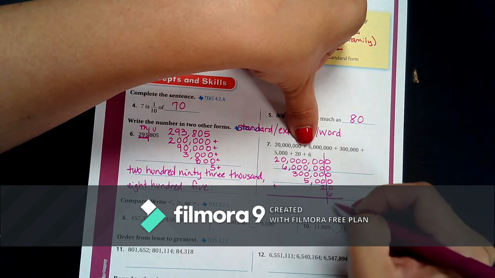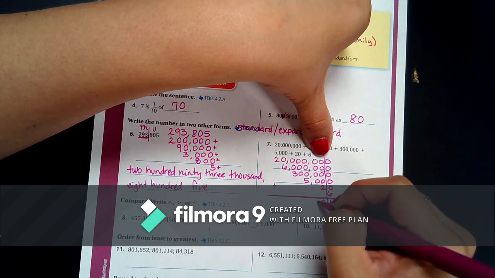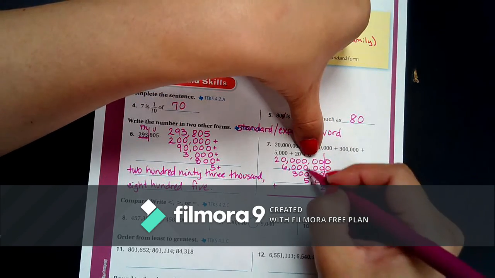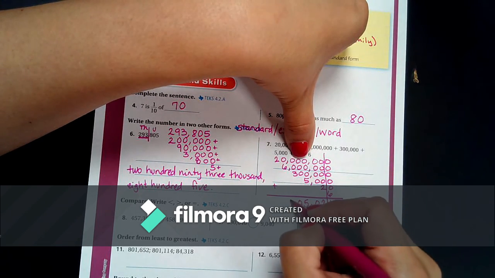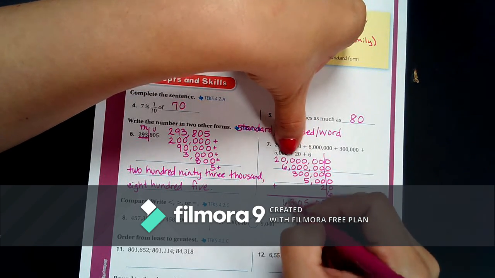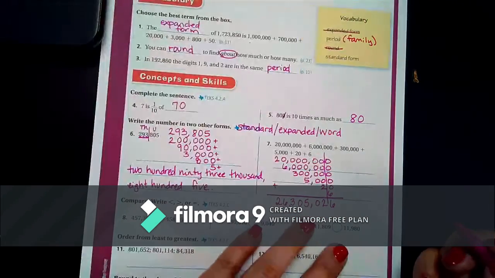Here, 6, 2, 0, comma, 5, 0, 3, 6, and 2. And there's my standard form.